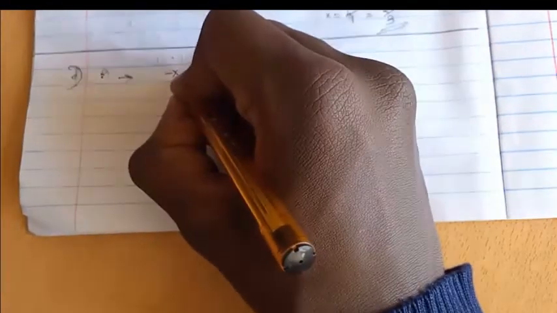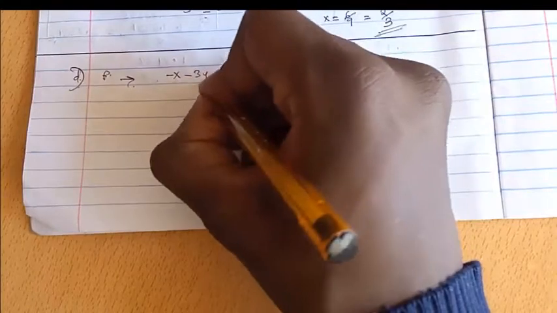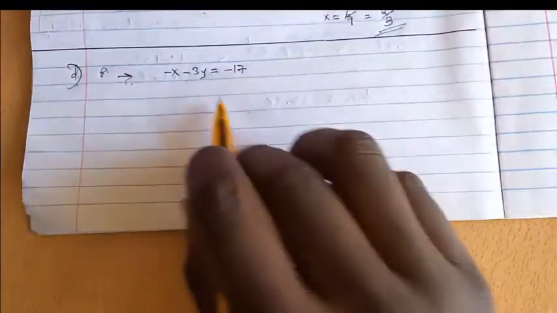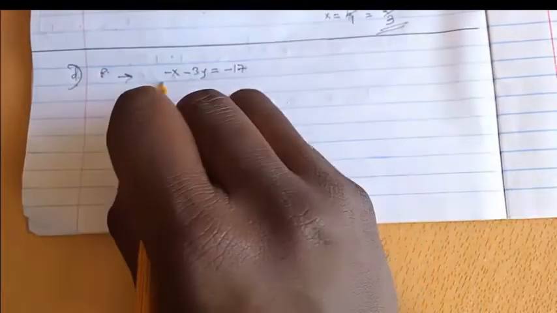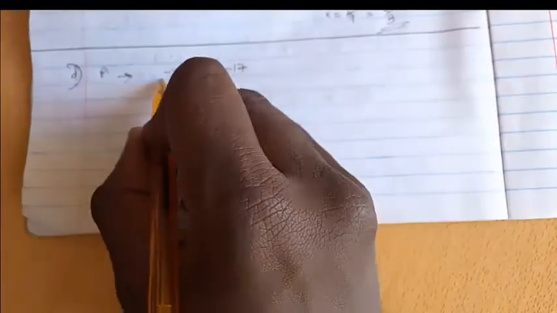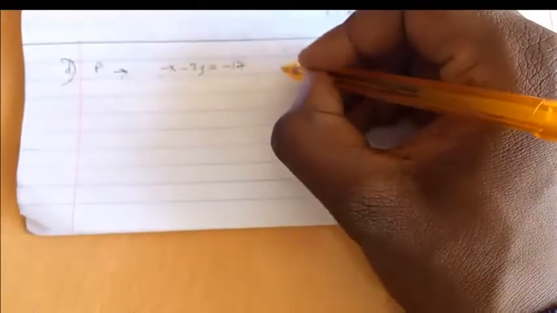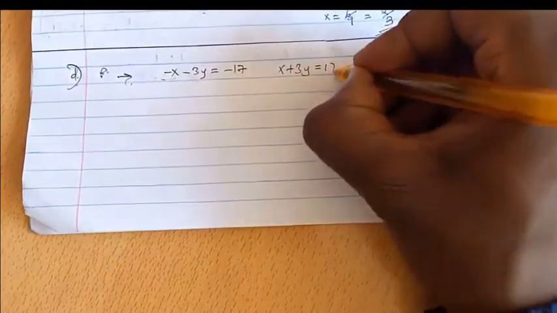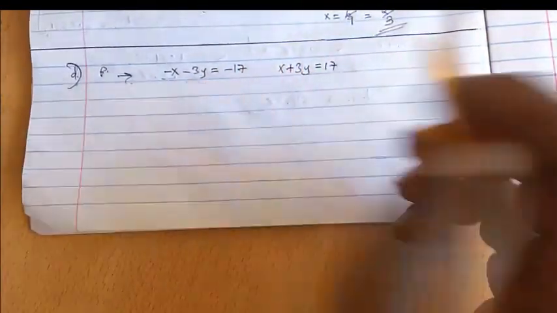This can also be written, as I divide across by negative 1, as x plus 3y is equal to 17. These two are one and the same thing. Okay, so this is the equation of line P. So I'll label this as equation 1.